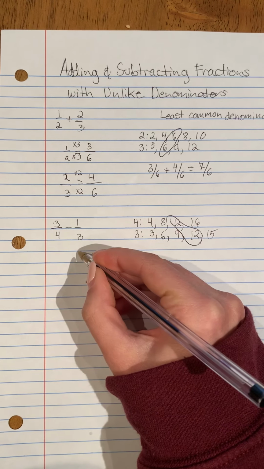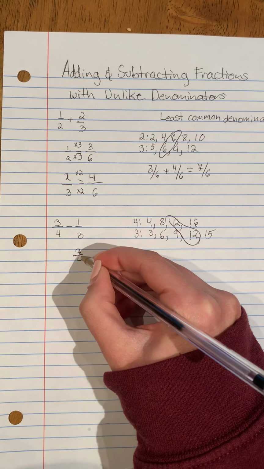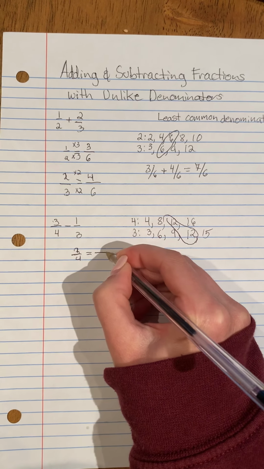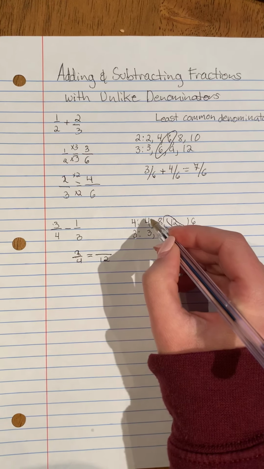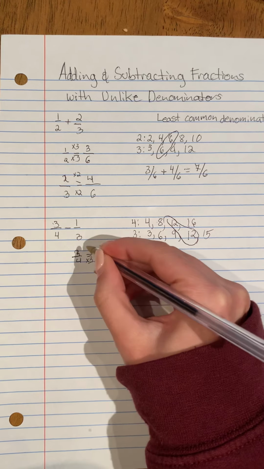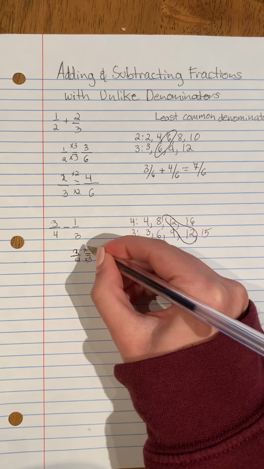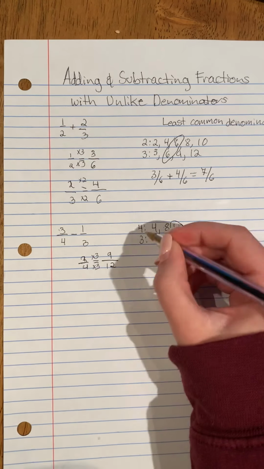So we have 3/4. We want to make it into twelfths. So what times 4 equals 12? 1, 2, 3. So 4 times 3 equals 12. We need to multiply the top by 3 as well. 3 times 3 equals 9. So we get 9/12.